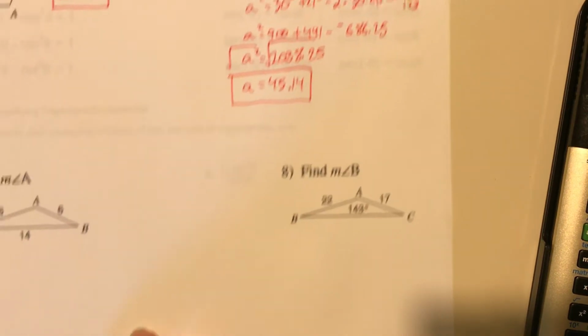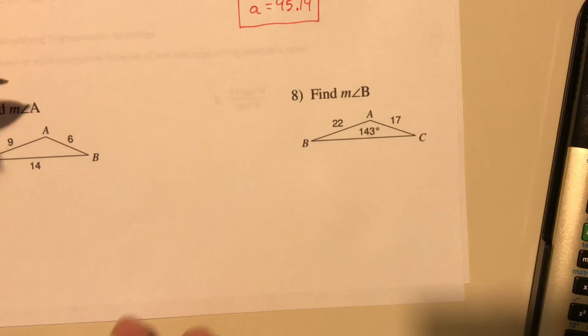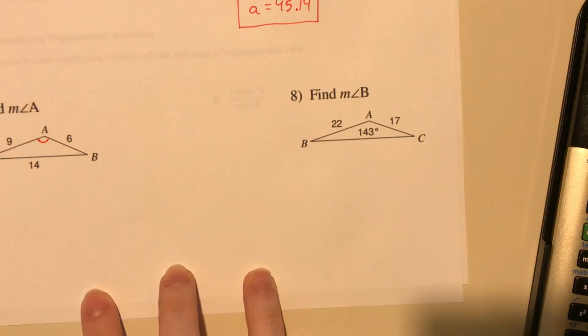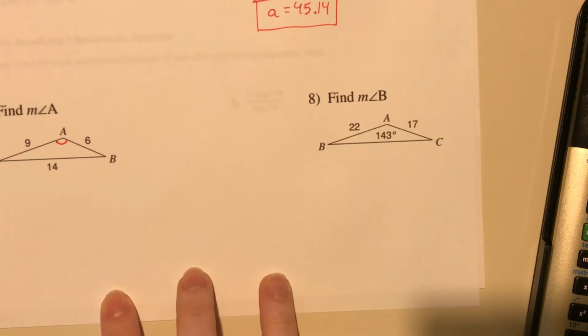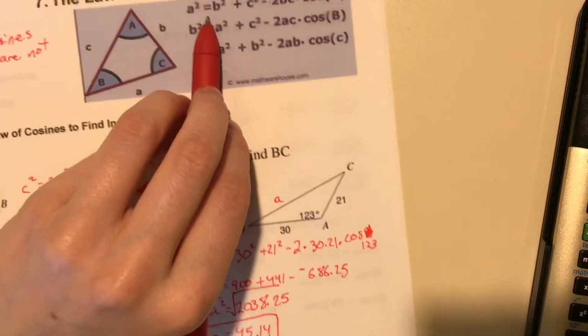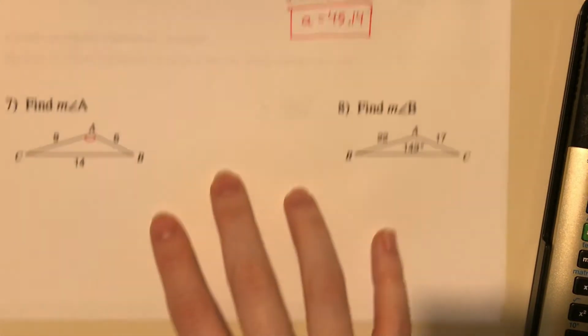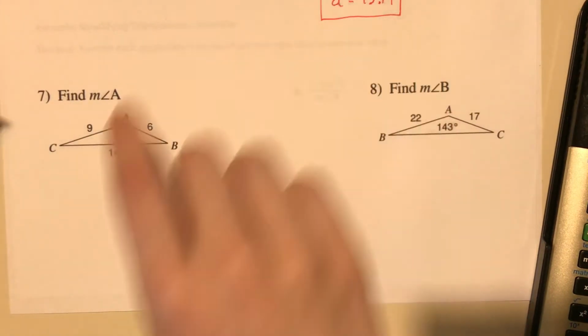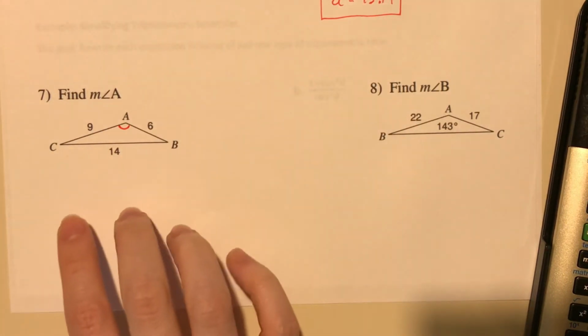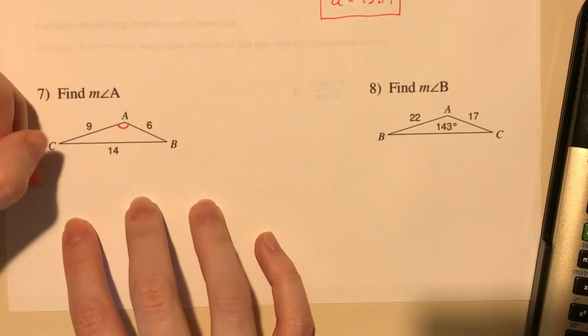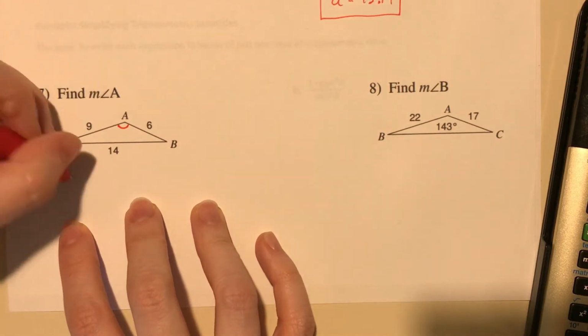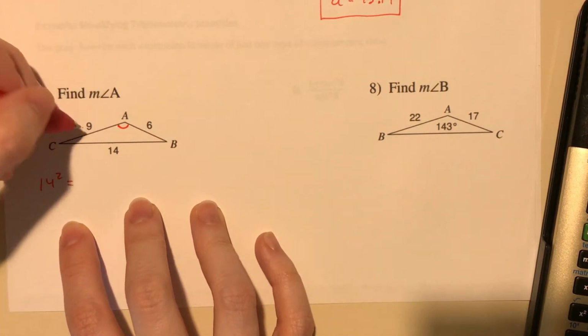Down here, we're not finding a side length anymore. We're finding an angle. We're finding angle A here. We can still use the law of cosines because that's the one that uses angle A. But when we set it up, we're going to remember that the first part of the formula says a squared, which is the side length squared. So 14 squared is going to come first, equals b squared and c squared.